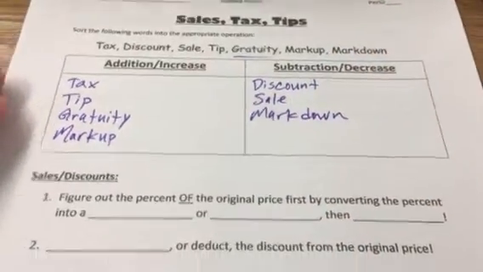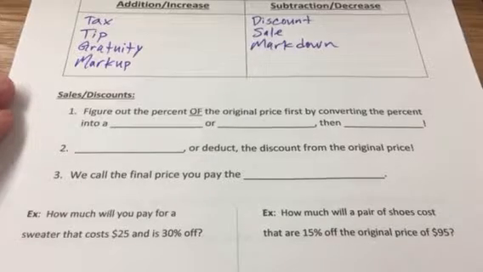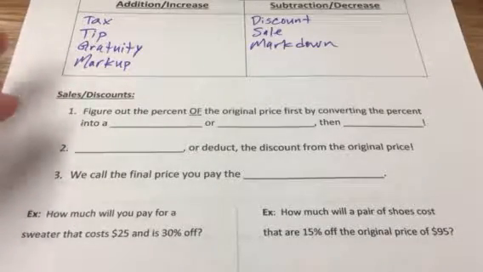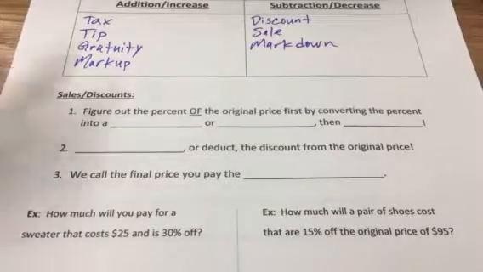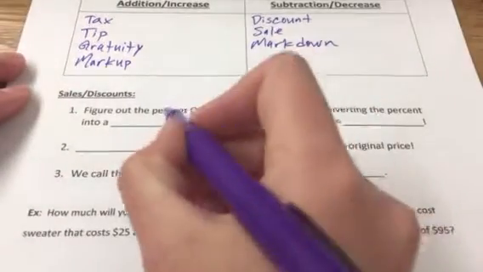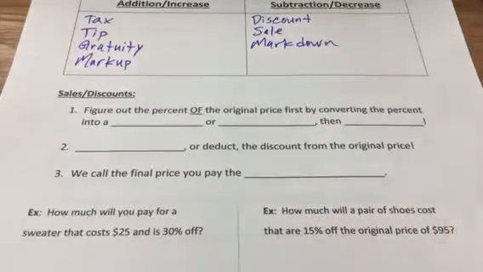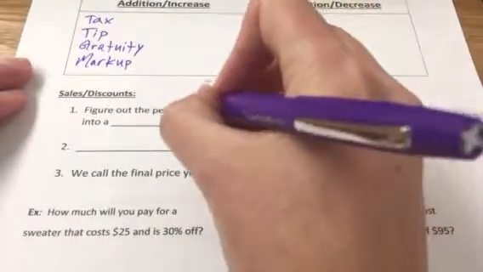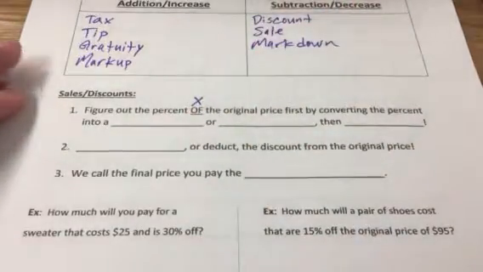So let's go ahead and just step by step figure out how we can figure out sales and discounts. Again, you already have the knowledge to be able to do this. All we're doing is finally applying this knowledge. So the first thing we need to do is figure out, well, what is the percent of the number? So let's say we have a 30% sale. We need to figure out, well, what is that 30% of the original price? So remember, of means to multiply in math.